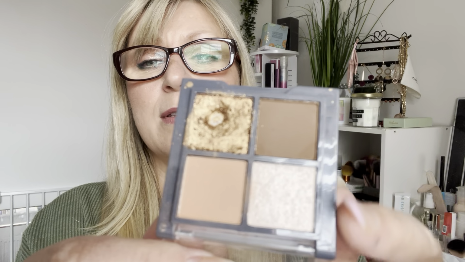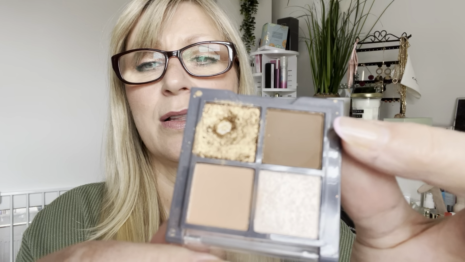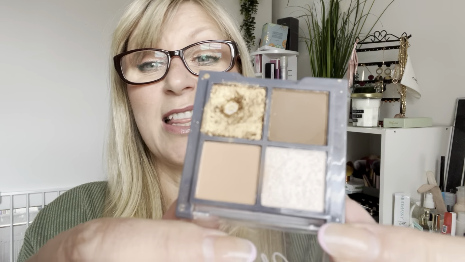I didn't really use the others that much, but I use this sometimes as a liner on my lower lash line, and a really nice highlight. So all in all, a really pretty little quad. They're perfect as well for a weekend away or traveling. So yeah, that was that.